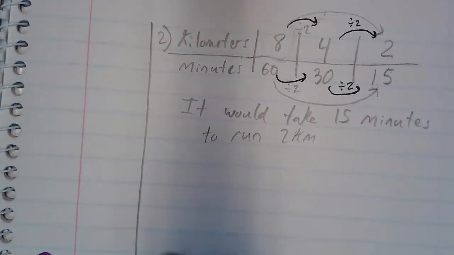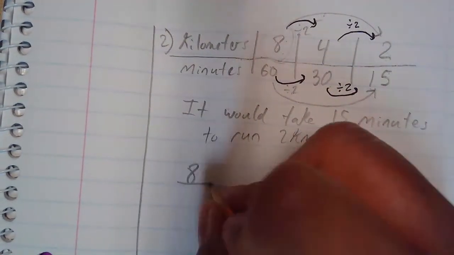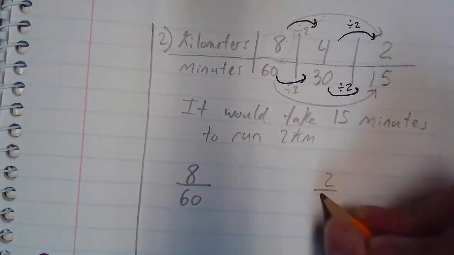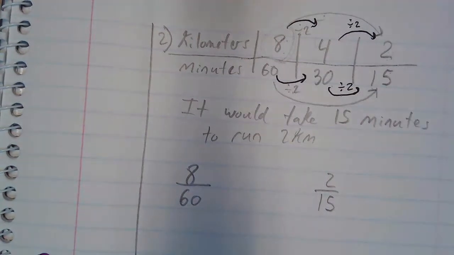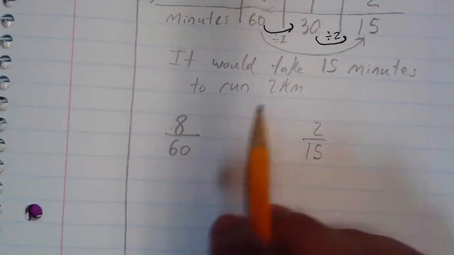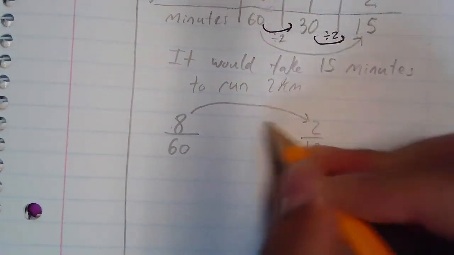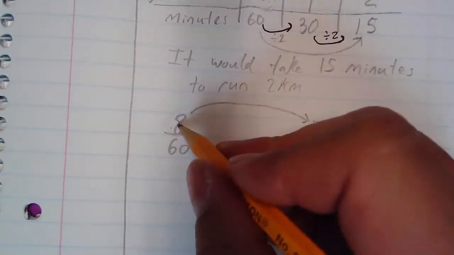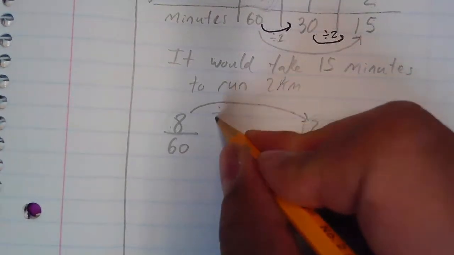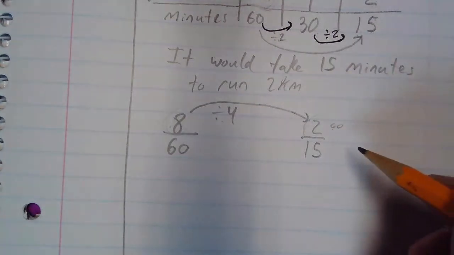But let me show you that shortcut I mentioned if you want to verify that this works. 8 to 60, and we want to convert it to 2 to 15. Now here's the deal. I'm leaving all this space in the middle because sometimes it won't always be this easy where you can just divide quickly. You can't always scale down quickly. Okay? But if I have 8 and I'm making groups of 2, right? 1, 2, I know I can do 4 of those. 8 divided by 4 is 2.